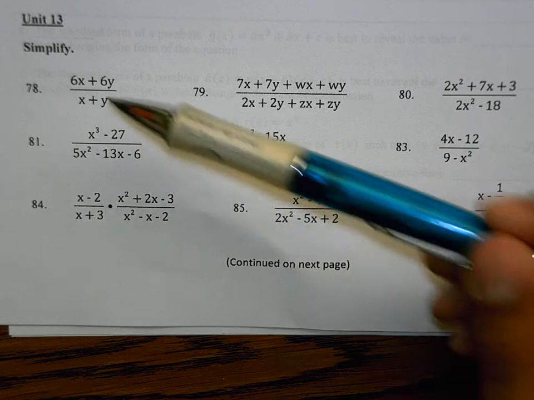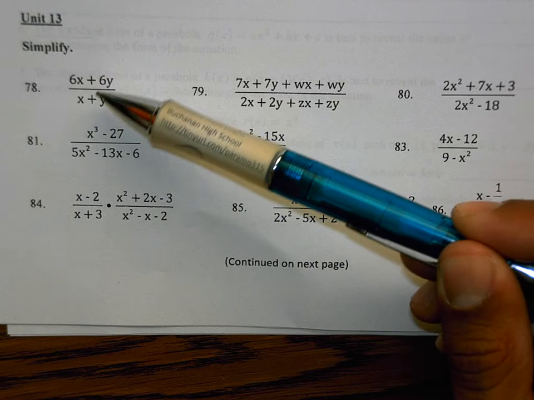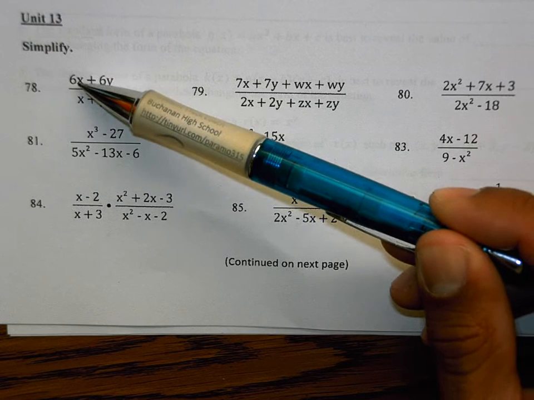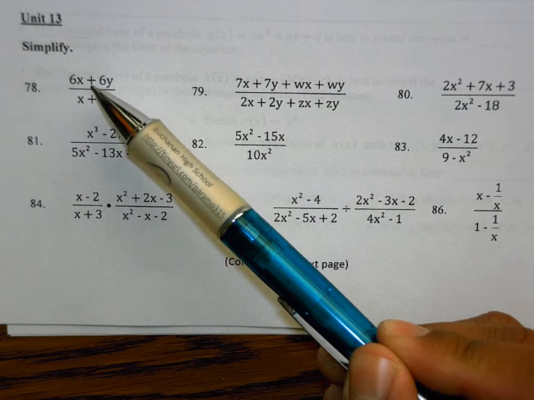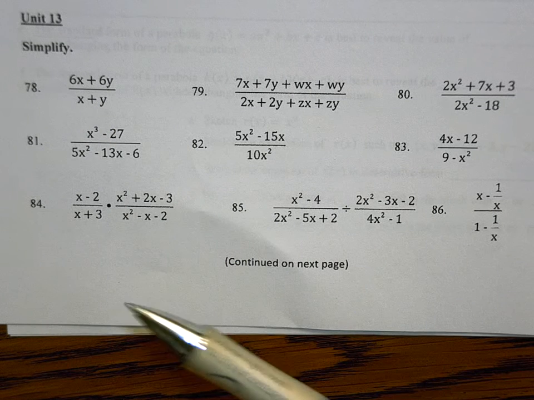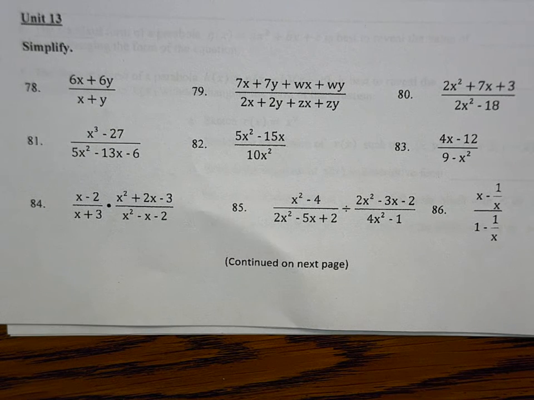You cannot reduce things like 6x plus 6y. You cannot reduce the x and the x because this 6x is being added to that 6y. Anytime there's a plus sign or a minus sign, it is not a group of multiplication.